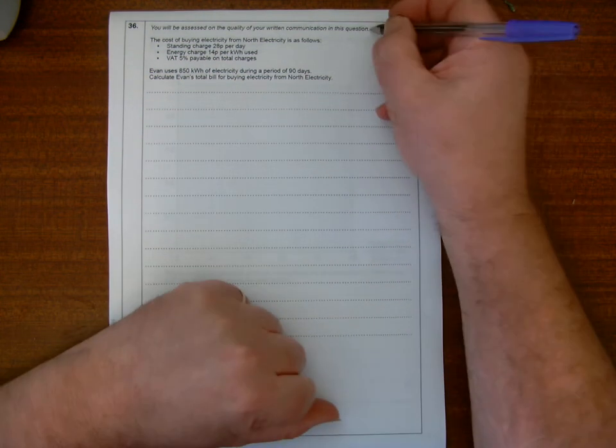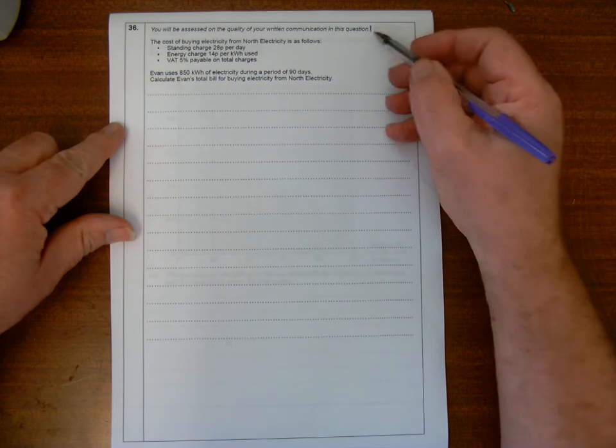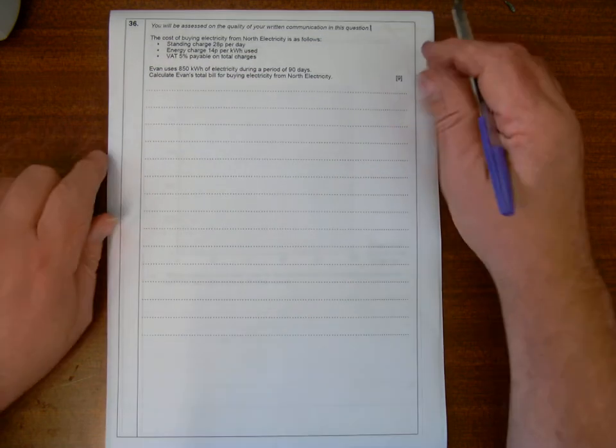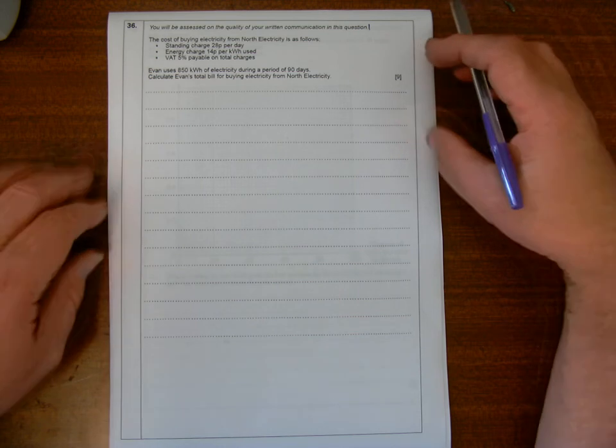Okay, so this top section here is worth 2 marks. 2 of those 9 marks are for your presentation. You need to, any calculation you do, you need to annotate it with a little subheading.